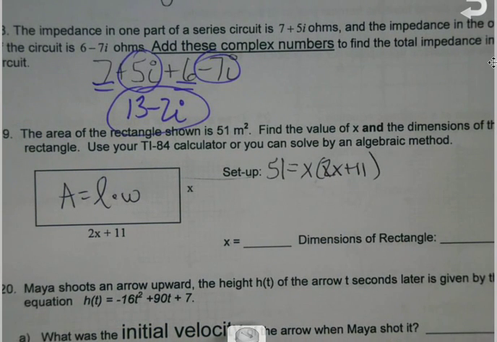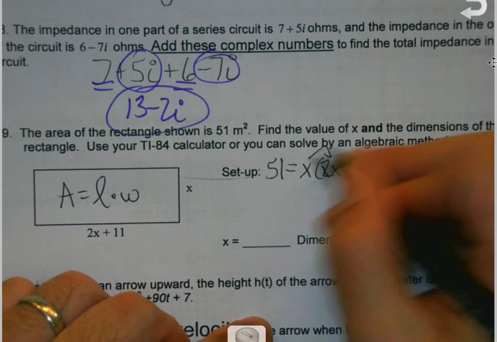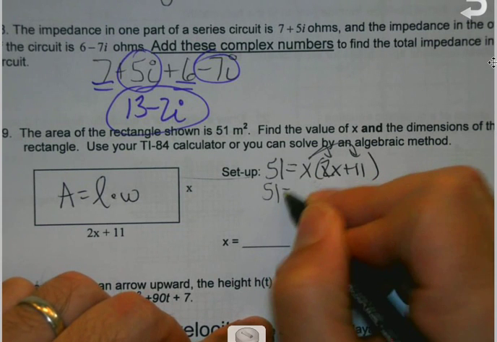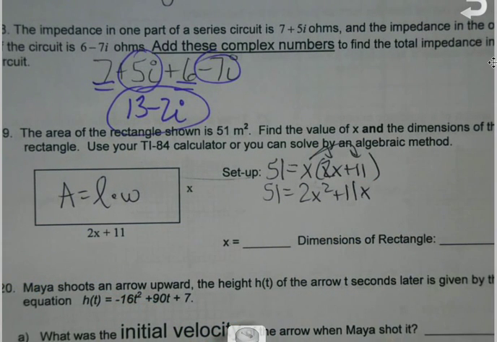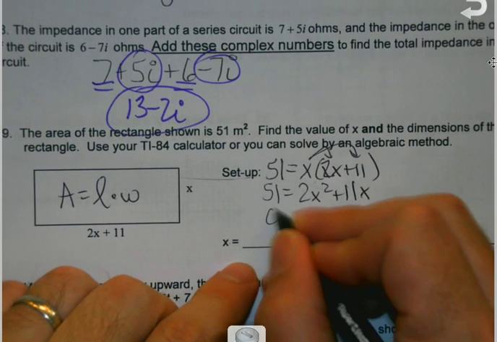Now, no matter if I would do this with factoring or the quadratic formula, those are my best options, I'd have to distribute this out. Don't forget the x goes to both terms. And I also need to move the 51 to the other side. I need to subtract it.